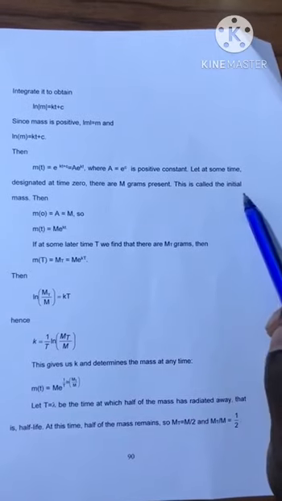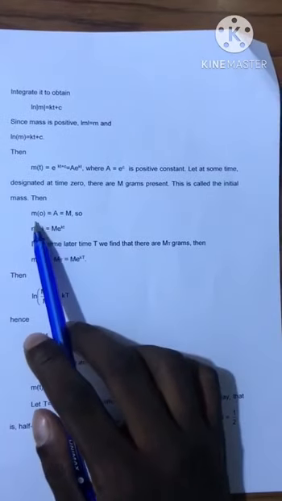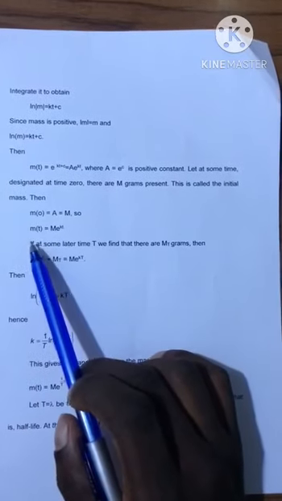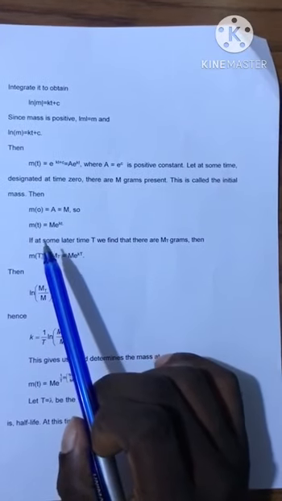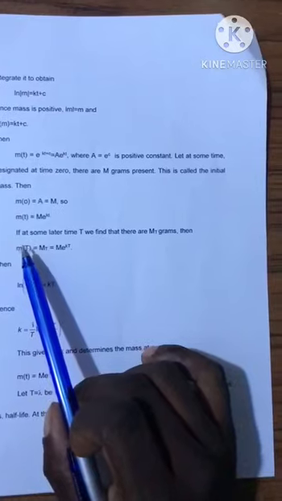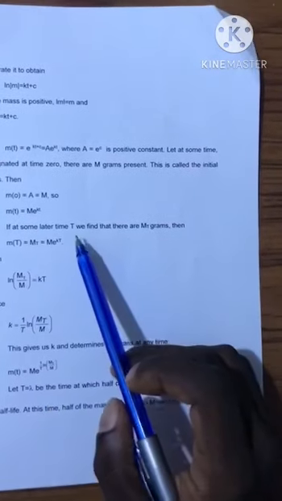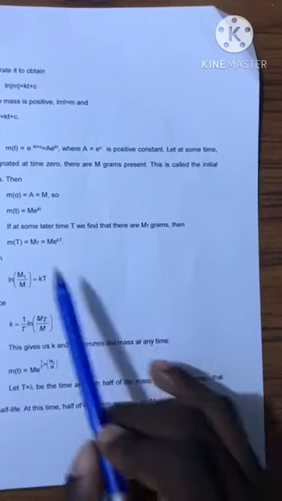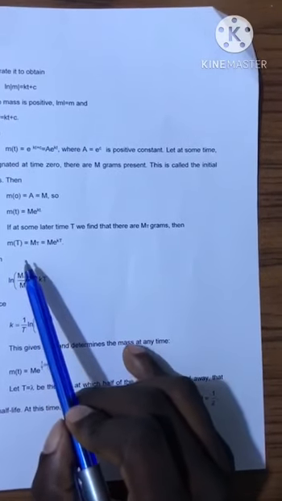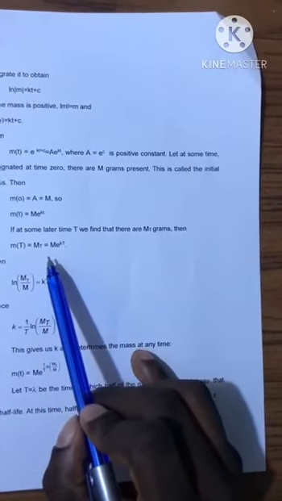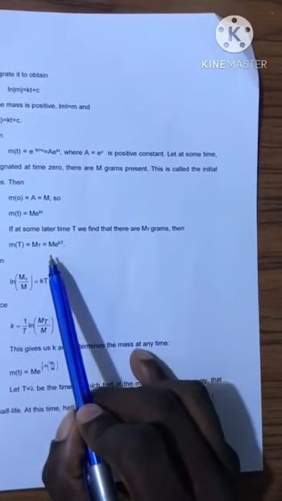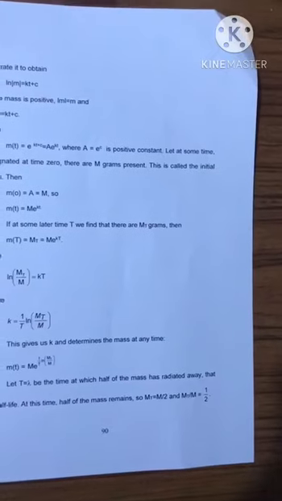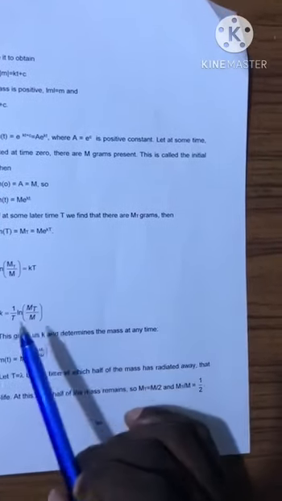This is called the initial mass. Then m0 equals a equals m, so m(t) is equal to m e^(kt). If at some later time we find that there are m(T) grams, then m(T) is equal to the same m e^(kT). Then ln(m(T)/m) is equal to kT.